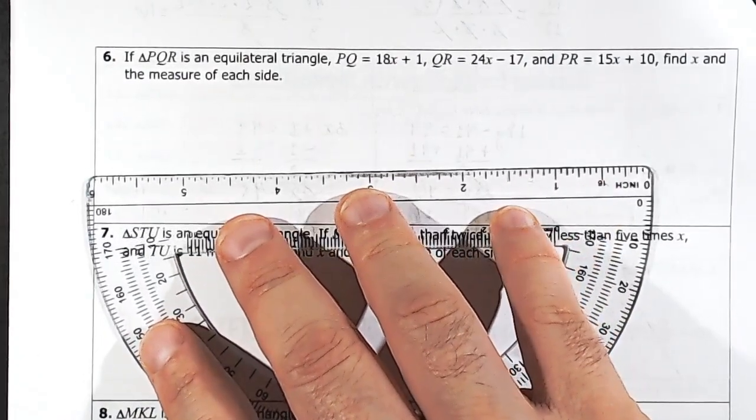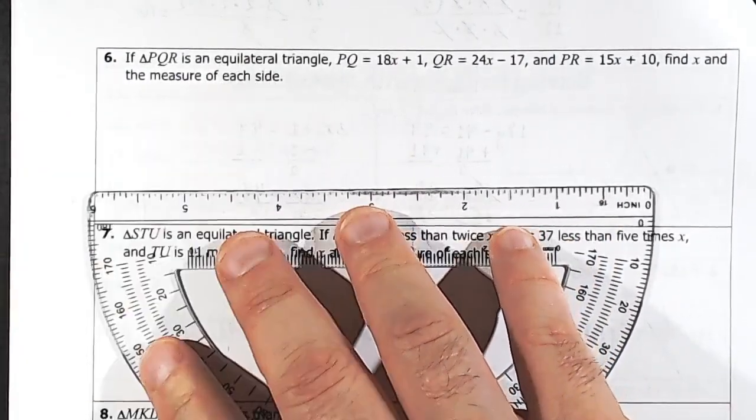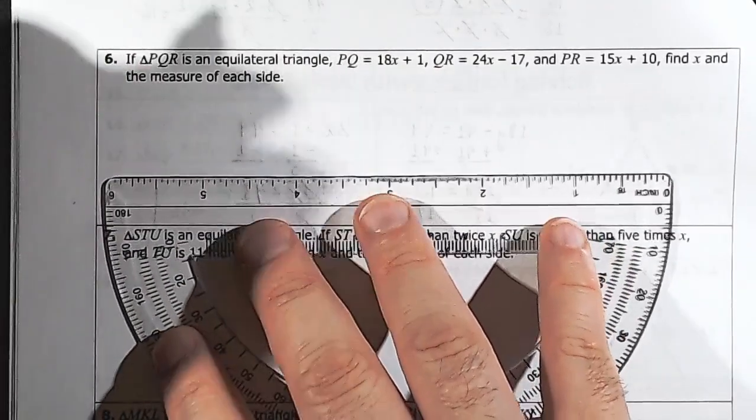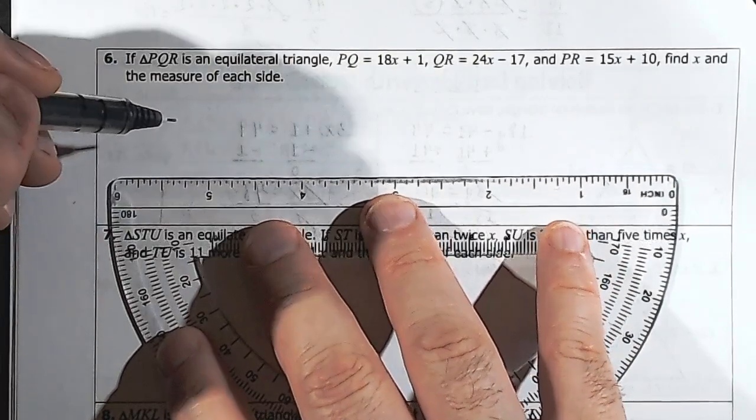So we have a triangle P, Q, and R. It's equilateral. If you ever want to know how to construct an equilateral triangle, it's pretty easy.